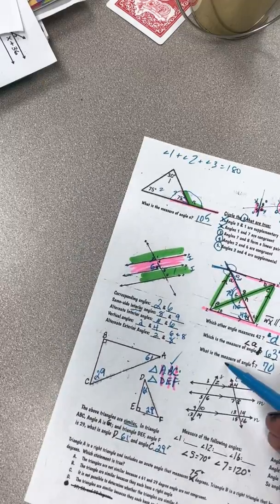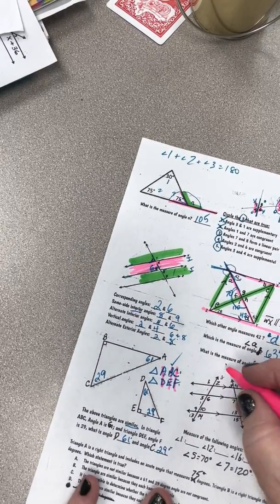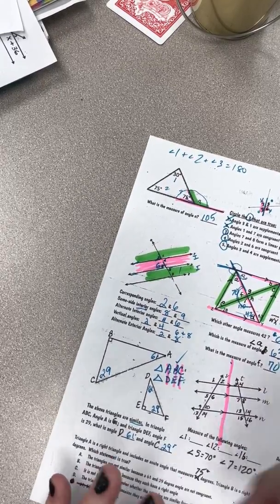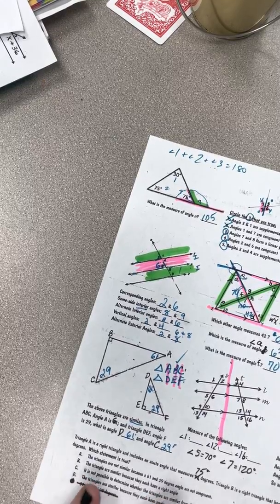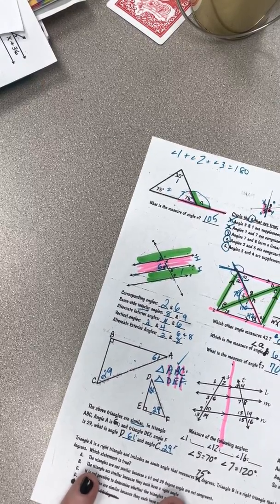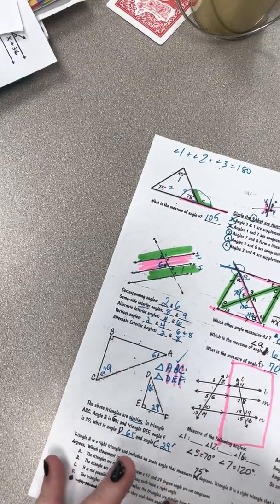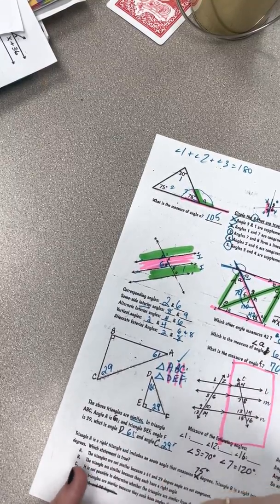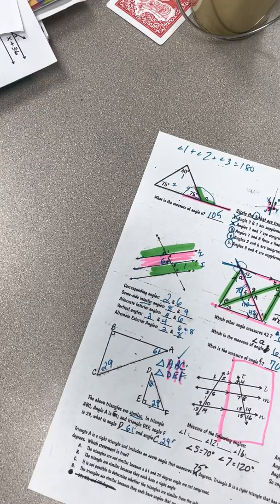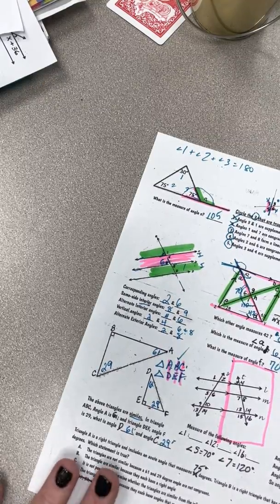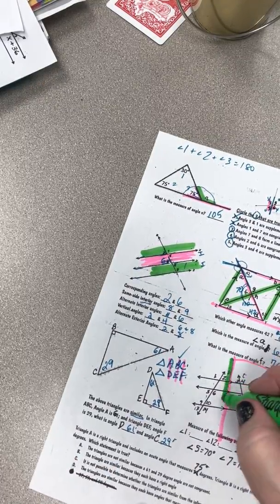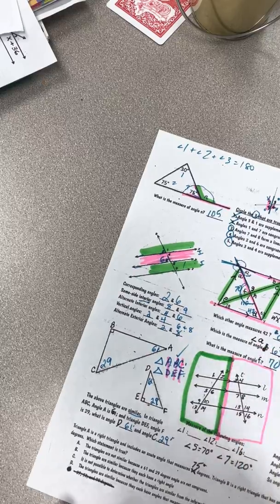Okay, this problem, we've not really seen one like this before, or we have, but we haven't really worked it. So this is one problem. The other side is a whole different one. And then this side is different.